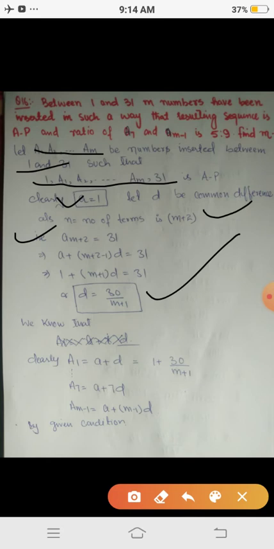We know that capital A1 is the second term of the AP whose first term is a and common difference is d, which implies that A1 is a plus d. A2 is a plus 2d because A2 is the third term. Similarly, A7 is a plus 7d. By continuing this sequence, we get that the m minus 1th number is a plus m minus 1 into d.